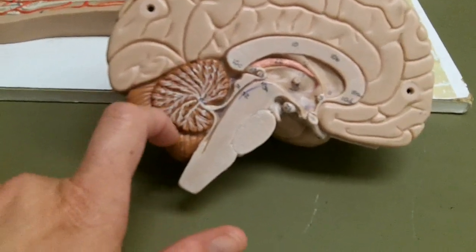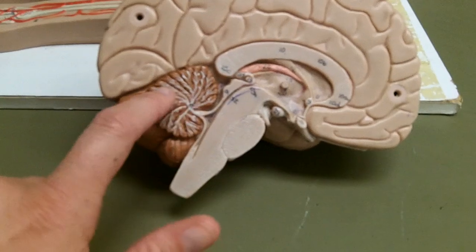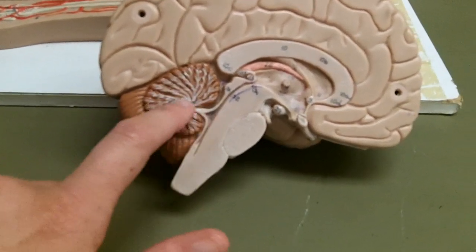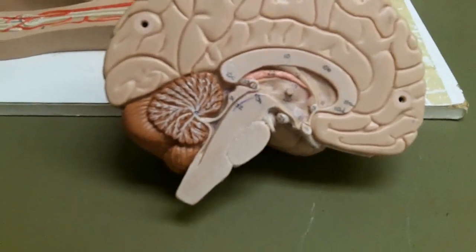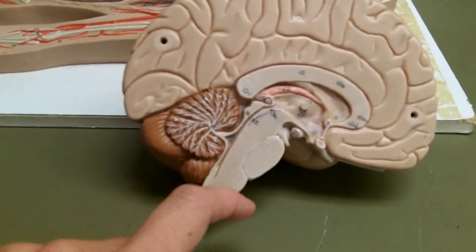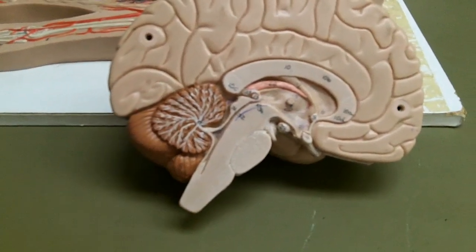Here you're seeing the cerebellum, which helps coordinate movement. You're seeing the white matter branching out. All of these areas of white matter looking like a tree, it's called the arbor vitae, or tree of life. And then all these little bumps that you see, individual bumps, they're called folia.